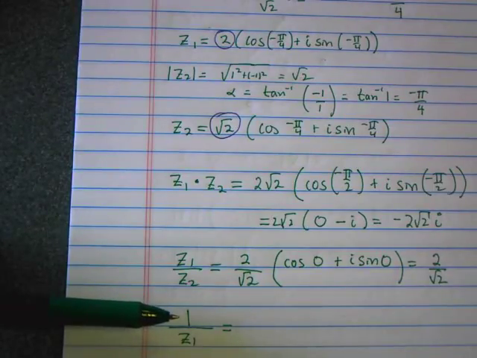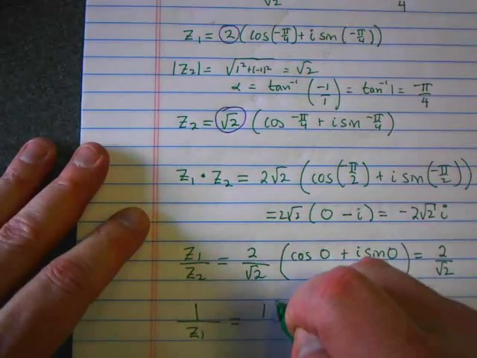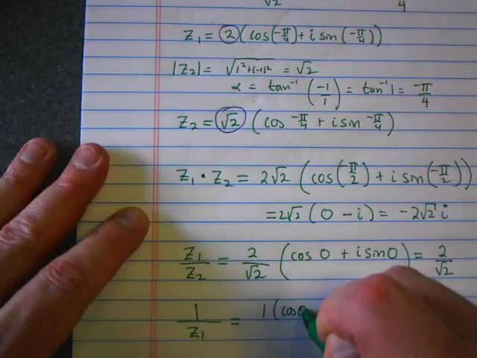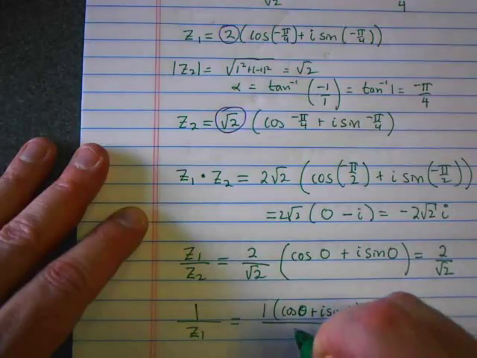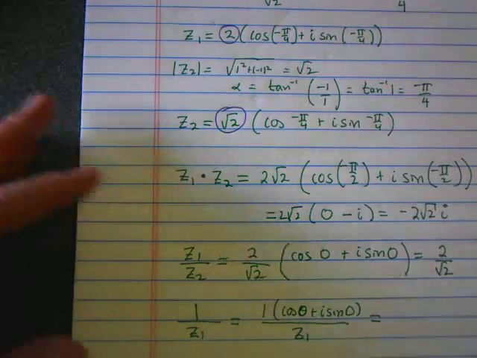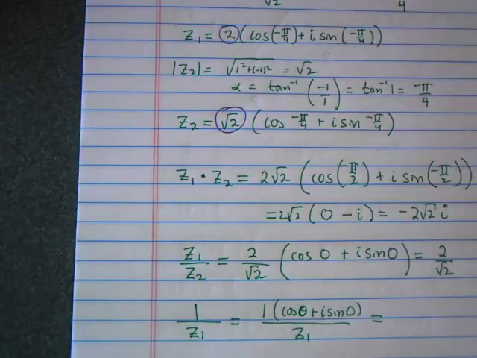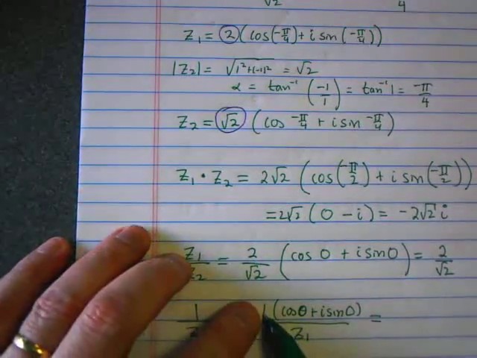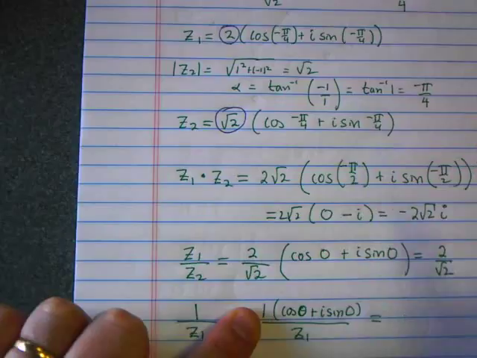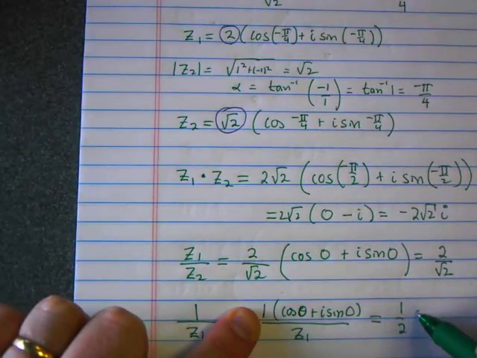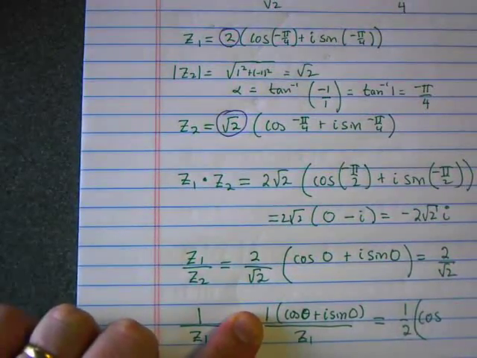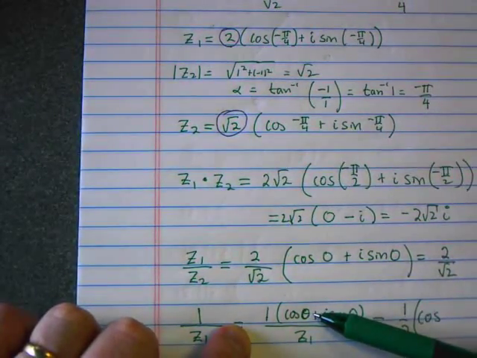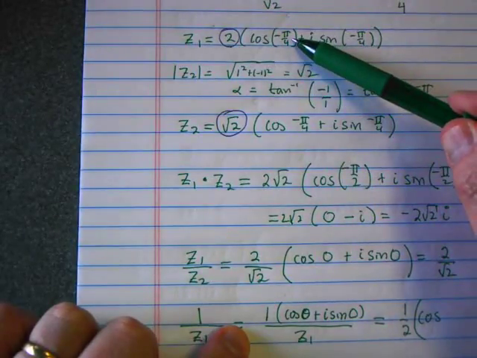What's its angle? 0. So I could write this as 1 times cosine 0 plus i sine 0. And then I have to divide by Z1. So I do the exact same thing. I divide the numbers. I have the 1 divided by the 2. So that's 1/2. Cosine, I subtract my angles. What's 0 minus negative pi over 4?